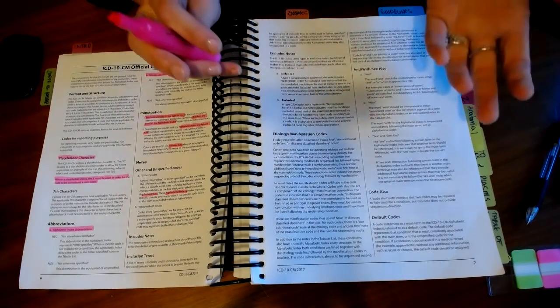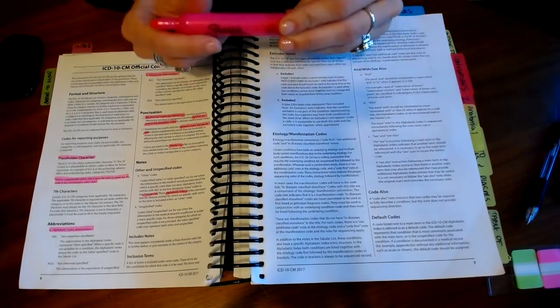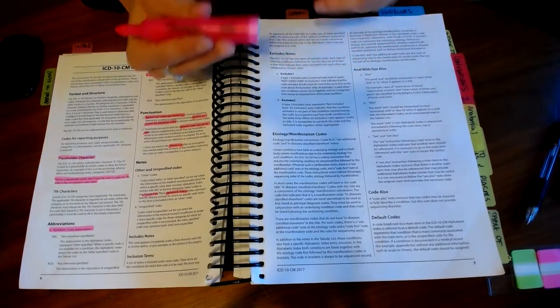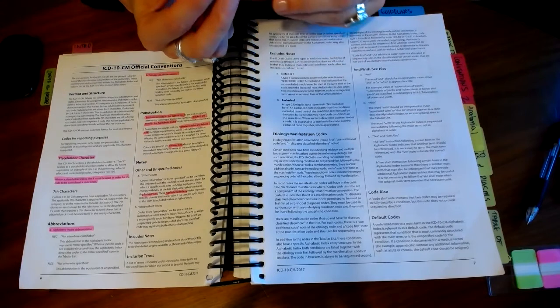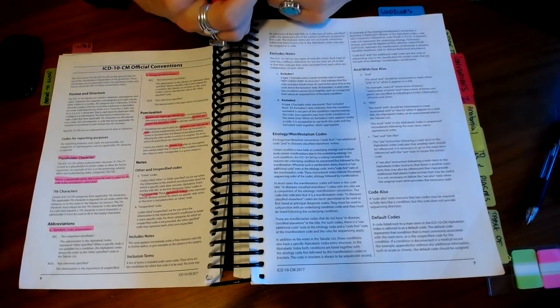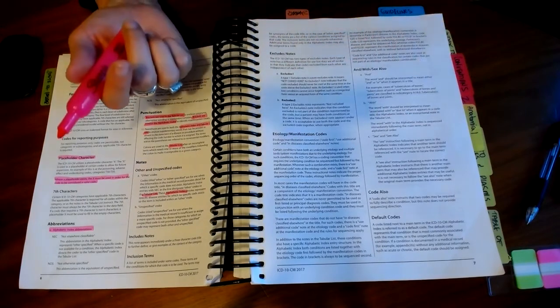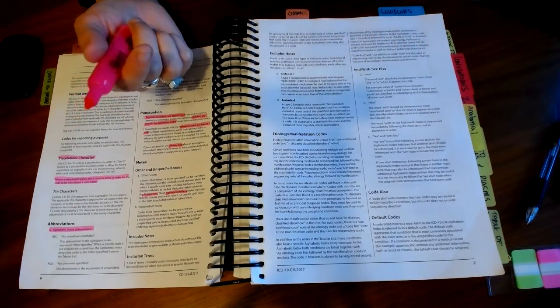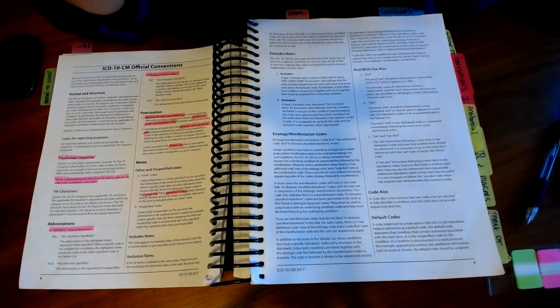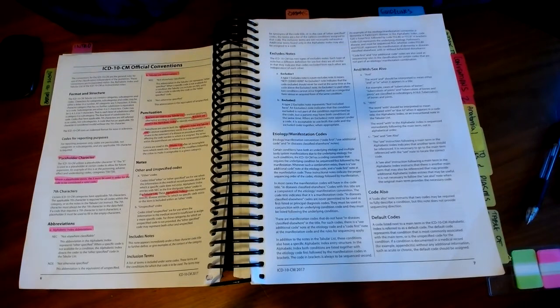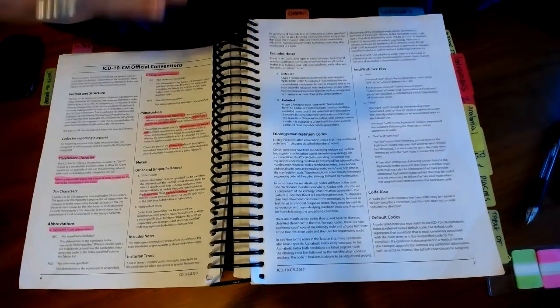the coding clinic actually released additional information clarifying the excludes 1 note and stating some additional information guiding people on when to use it and what it means. And even though typically an excludes 1 note means that these two conditions can never be coded together, there are very few exceptions to this.